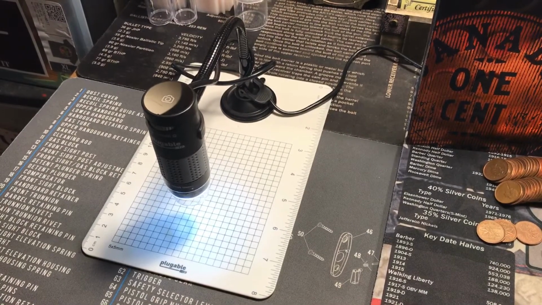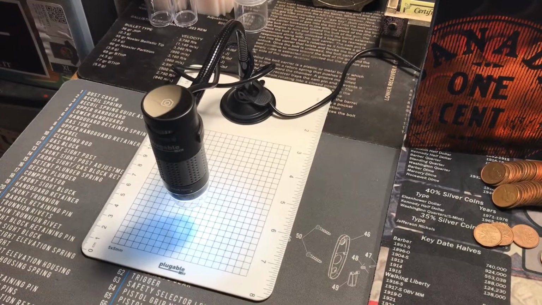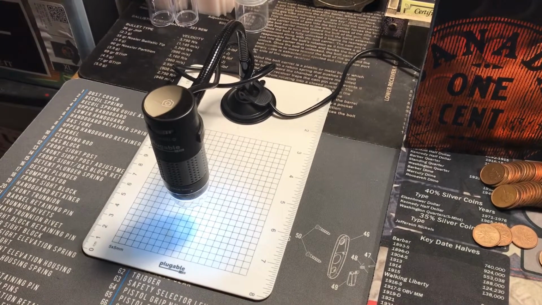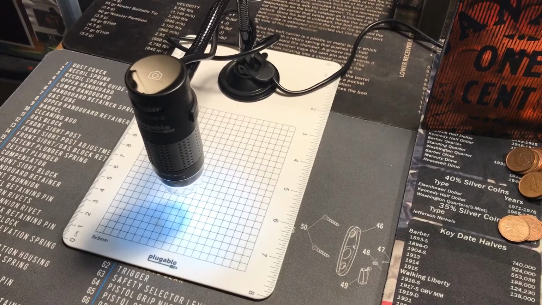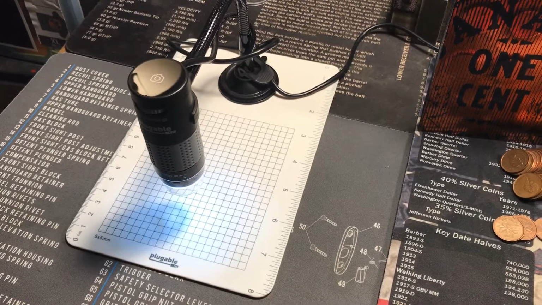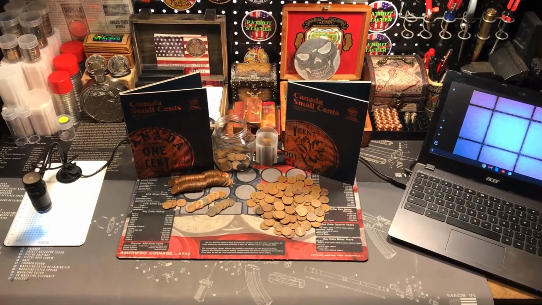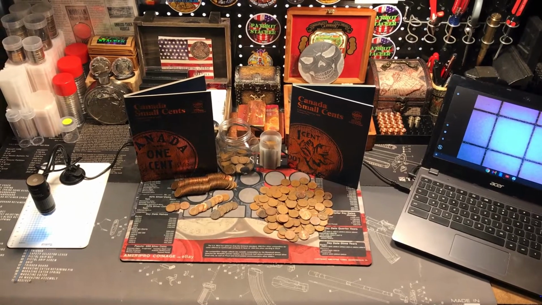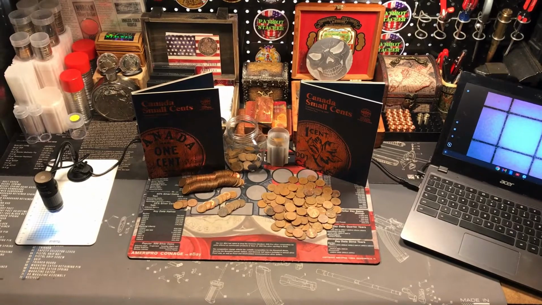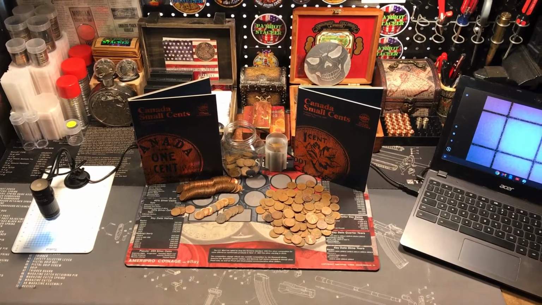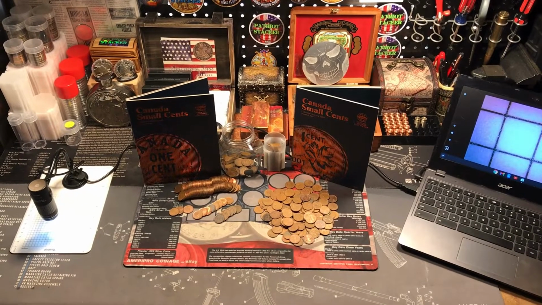So here I have my microscope. It's all set up and it's ready to search for some different varieties and errors. There are a handful on different dates throughout the Canadian cents. So we'll definitely be using this microscope and searching for some cool varieties. Hopefully we find something awesome. So here is the whole setup. We have the microscope, we have the laptop to view our microscope, and then we have all of our coins and folders ready to go. So I'm going to dive in, I'm going to start searching, and then I'll be back with any cool finds and anything notable. So hope you enjoyed today's video.